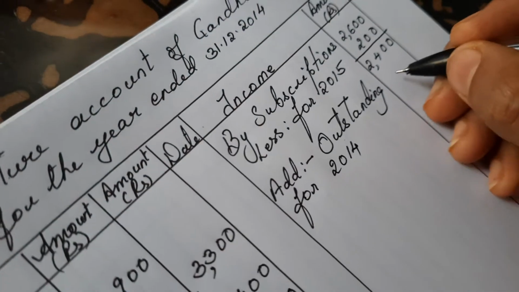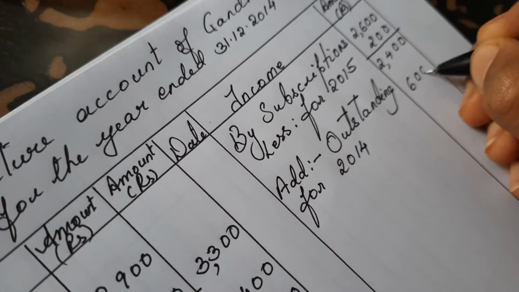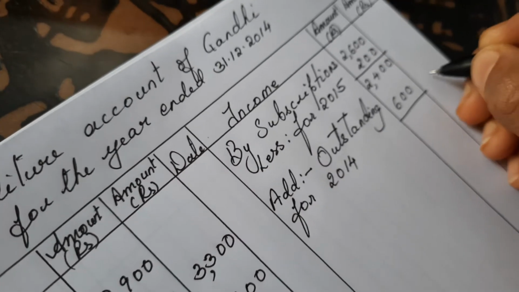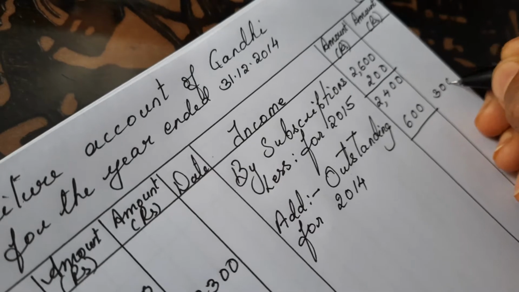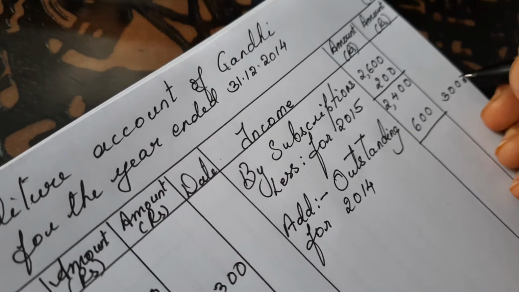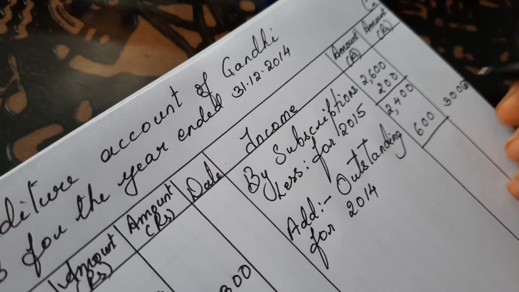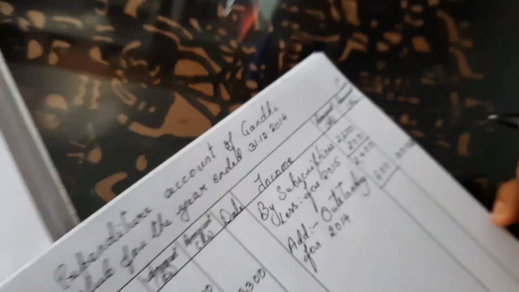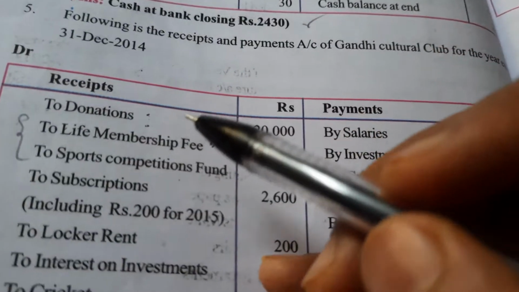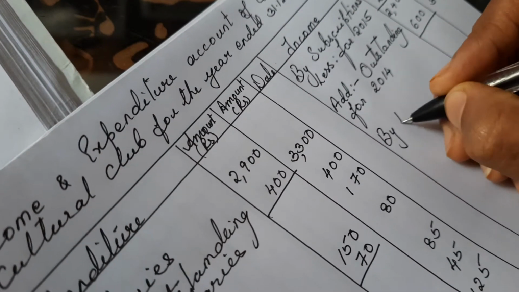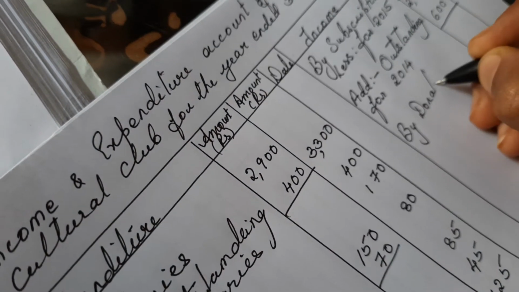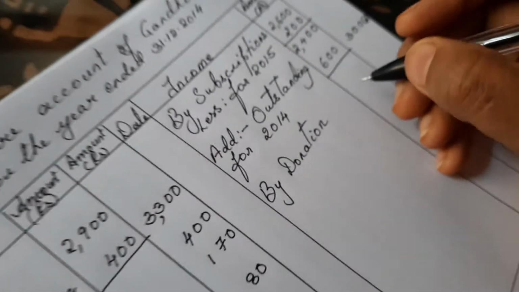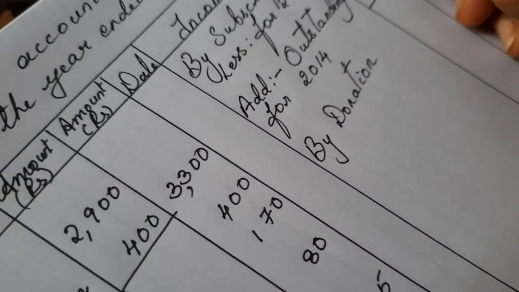An amount of 600. So total subscriptions pertaining to this year 2014 is 3,000 rupees. Okay. Now then, let's have a look. Let's finish our donations. Donations, as we were told, we are supposed to take only half of them as the revenue item. It is a receipt. It is an income to the organization. So we'll put it on the credit side.